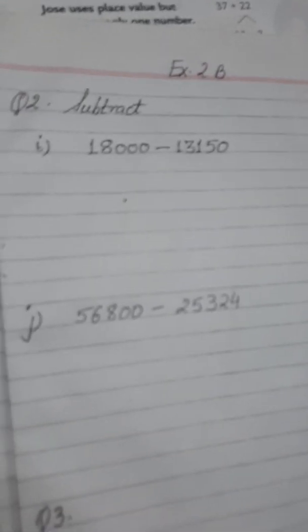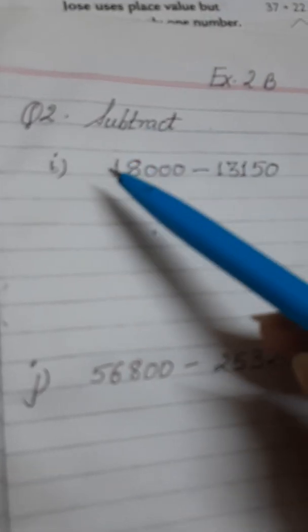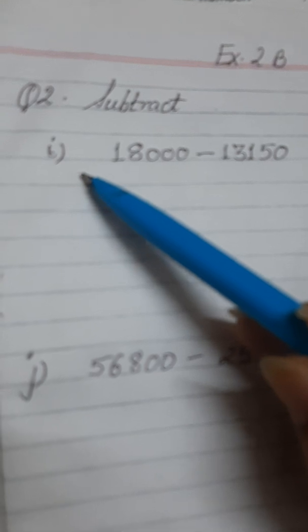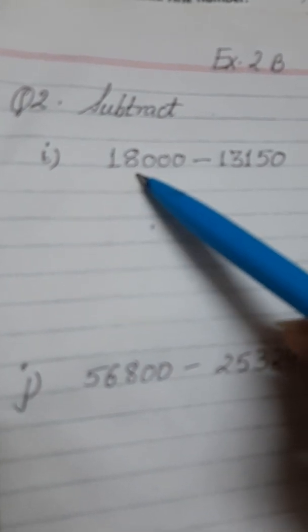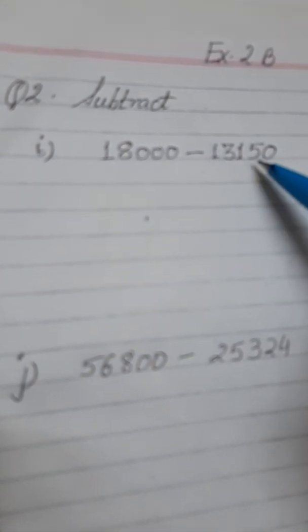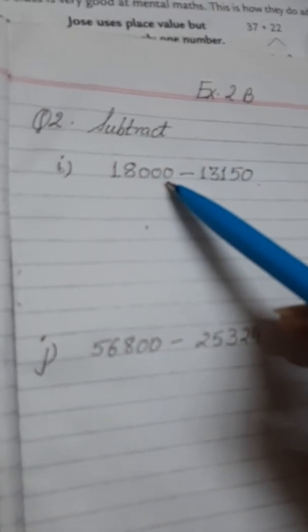Now we will continue with exercise 2b, question number 2. Have a look here. Question number 2, part I, we are going to do. We have 18,000 minus 13,150. So the greater number is 18,000.